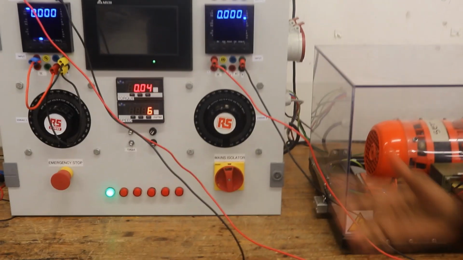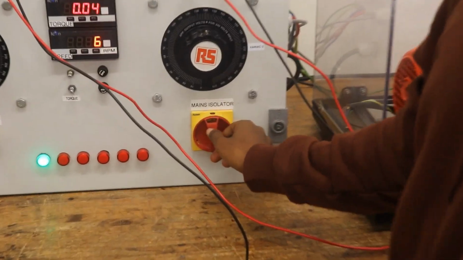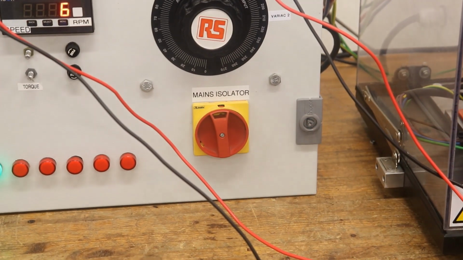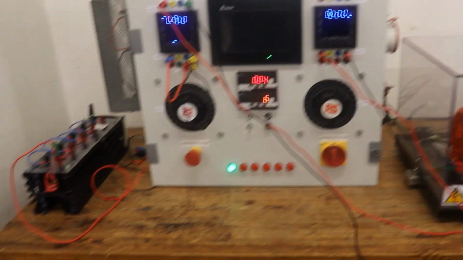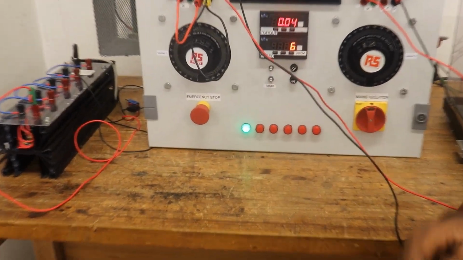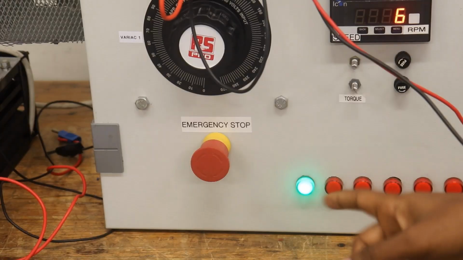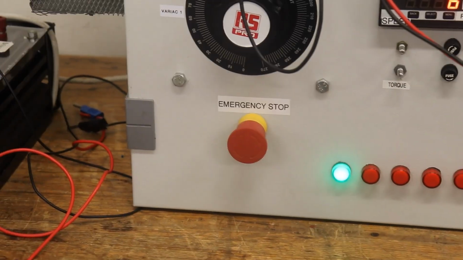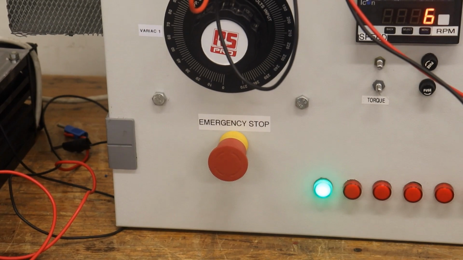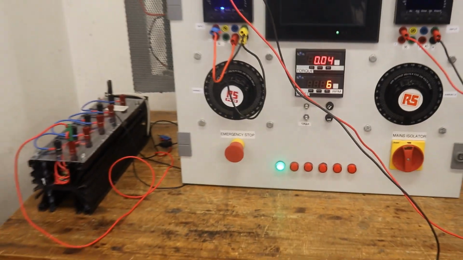Now the other layer of protection being the main isolator, this is typically used to turn our device on and off. And finally, our last but most important being our emergency stop. In case there's any emergency, just a quick press of this button will ensure that the entire setup is isolated from each other. And thank you.